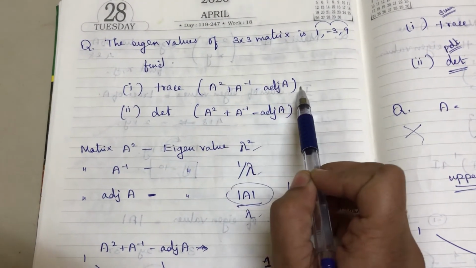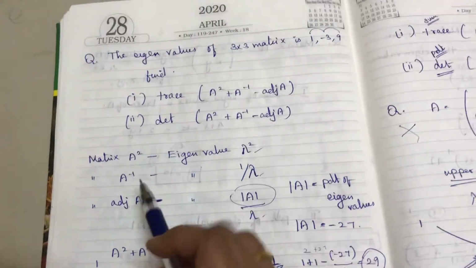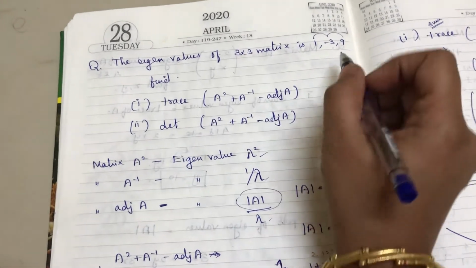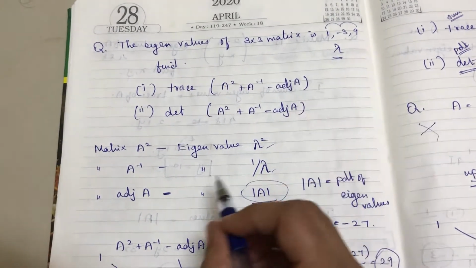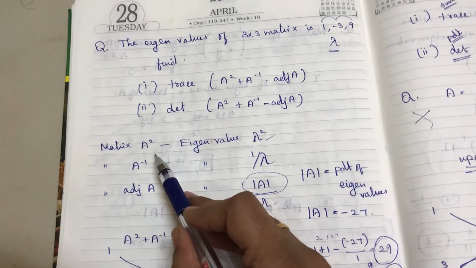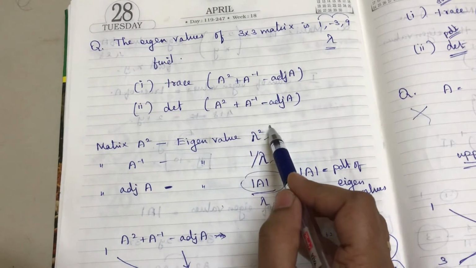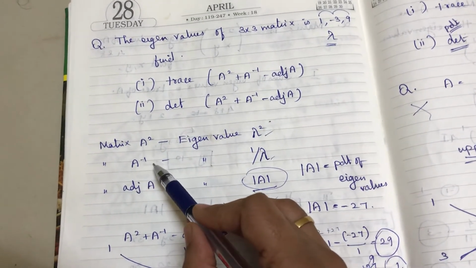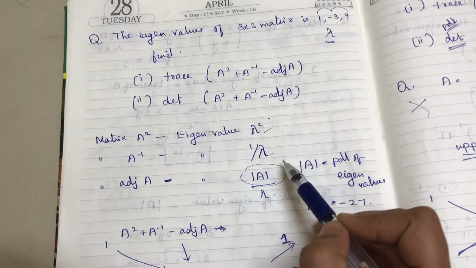First we need to find the bracket and then we have to substitute here. We know that they have given only lambda values. From the lambdas we can easily get the eigenvalues. What is A square? A square is nothing but lambda square. What is A inverse? A inverse has eigenvalues 1 by lambda.